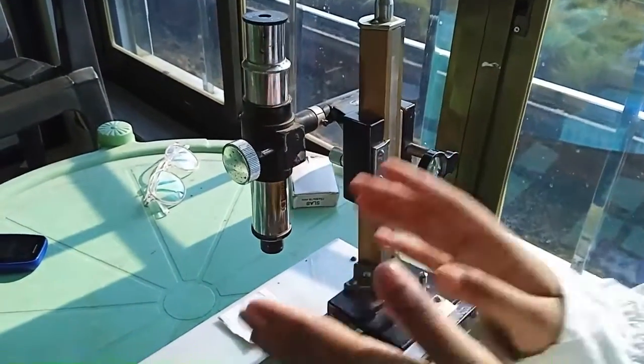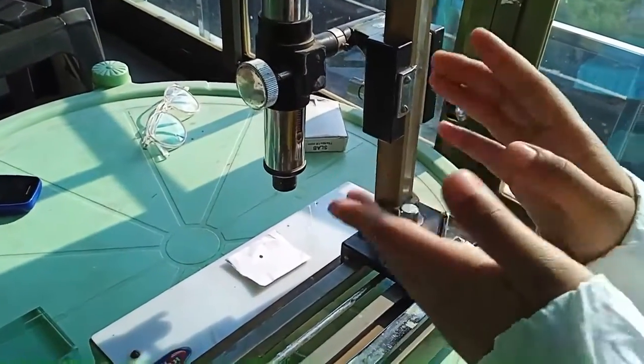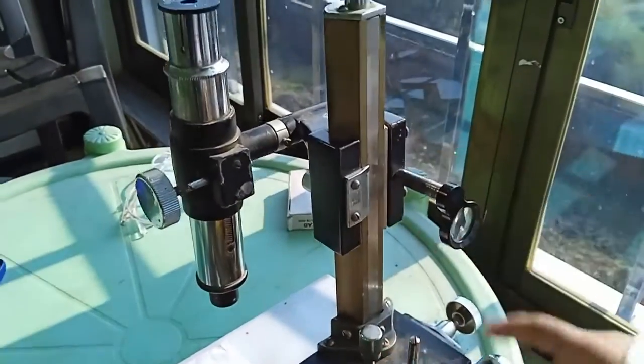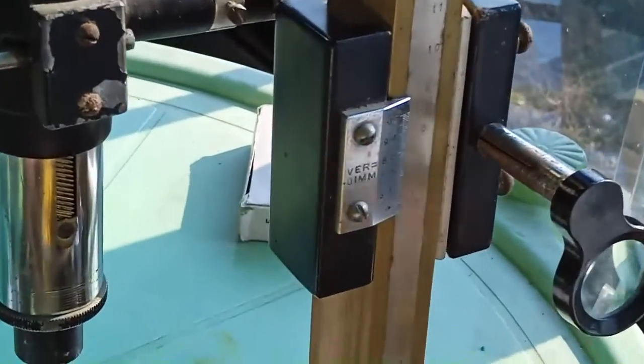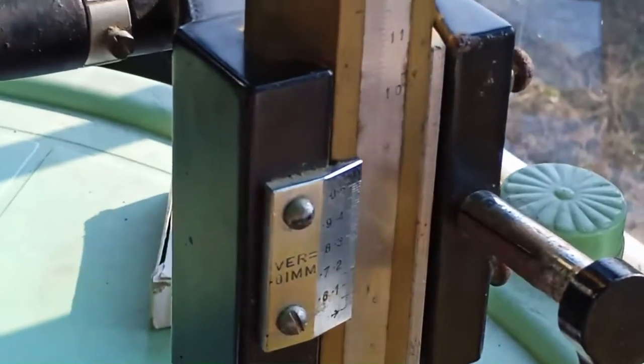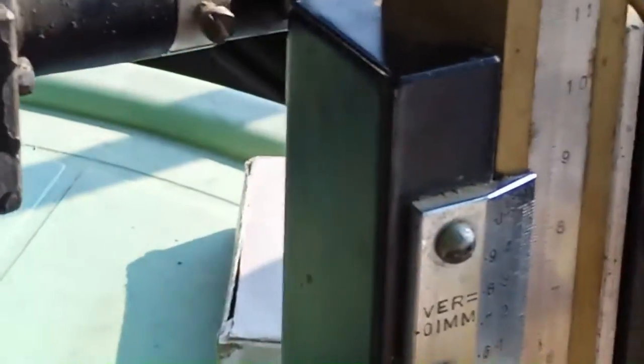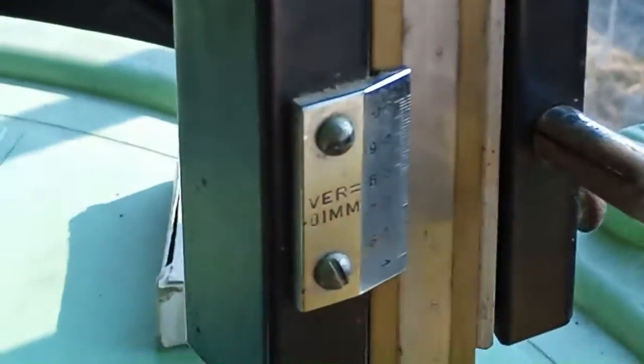Beside these lenses, we also have some scales here, a vernier scale and a main scale. As you know, if you have centimeter scales, you already know that those scales have 10 divisions, but this main scale has about 20 divisions.